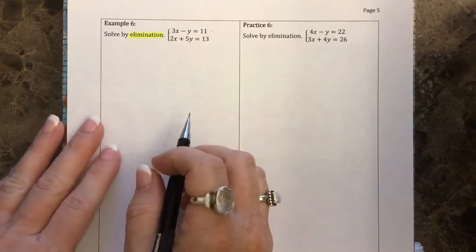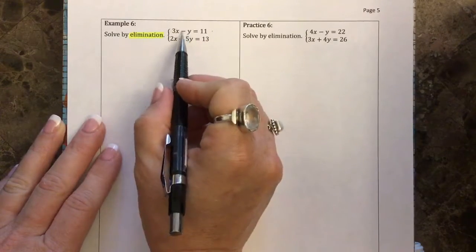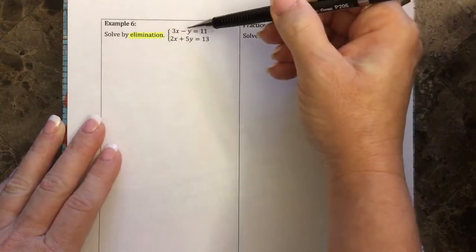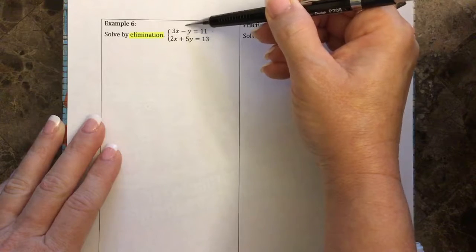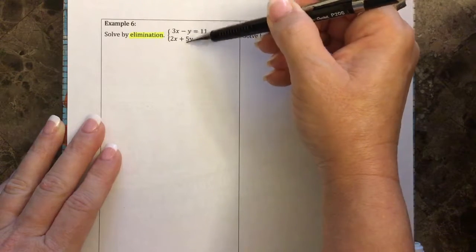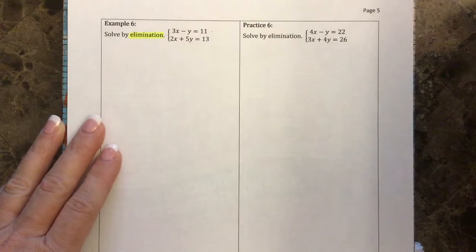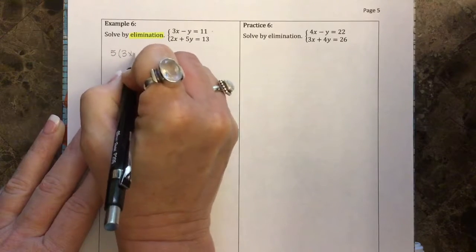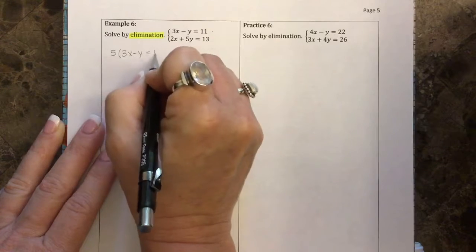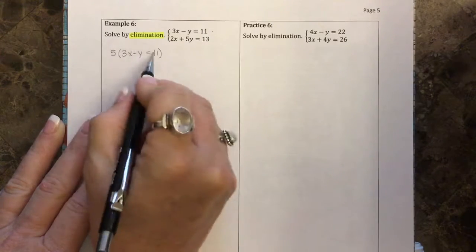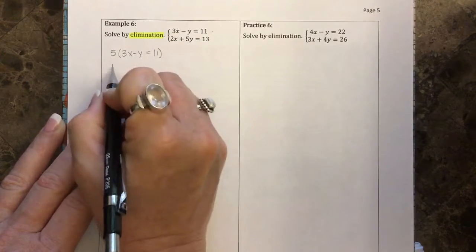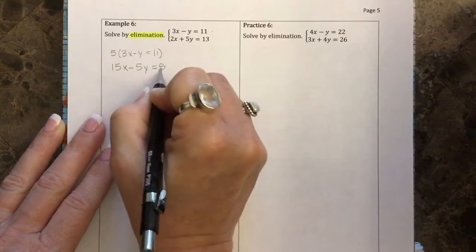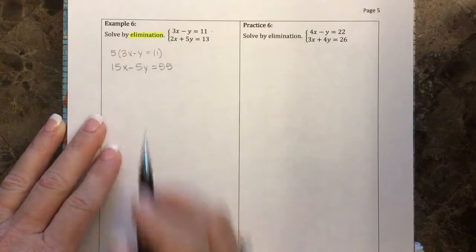I'm going to try the first option, where I notice that if I multiplied this first equation by 5, I would get a -5y here, and -5y and +5y added together would eliminate my y's. So I'm going to do that. I'm going to take the first equation and multiply by 5. The left side by 5 and the right side by 5.